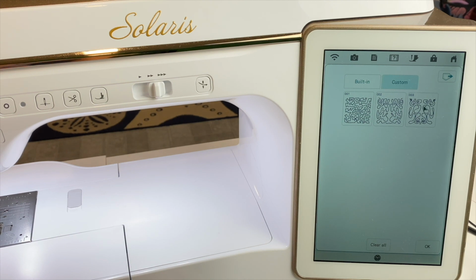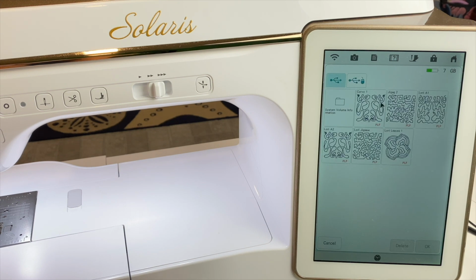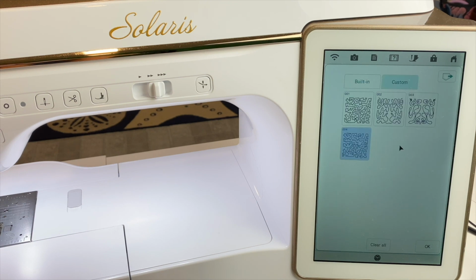You'll notice that I've already brought some of these fills in from my flash drive, but we're going to walk through this together. We'll select our little pocket. And here are all the designs that I created within Palette 11. Here's our zigzag pattern. Let's select that one. And we'll select OK. And you'll notice now that it's been brought into IQ Designer. So we can use this fill just like we use any of those other decorative fills.